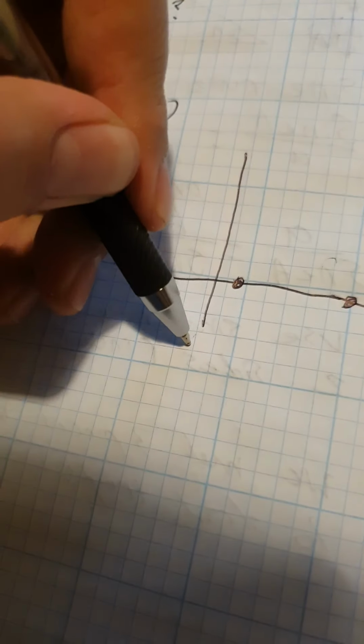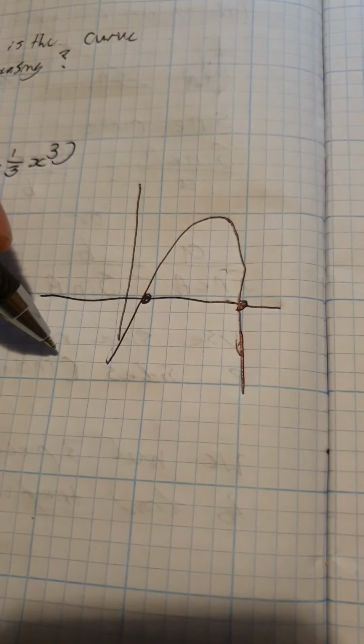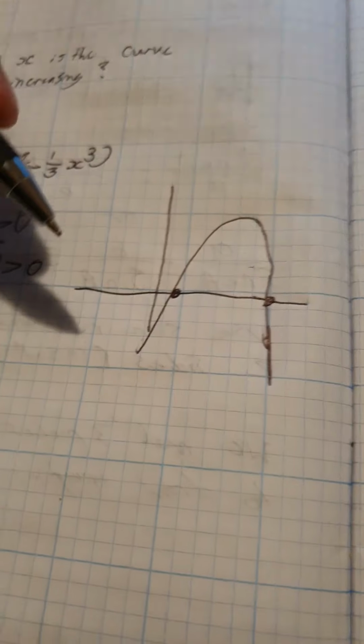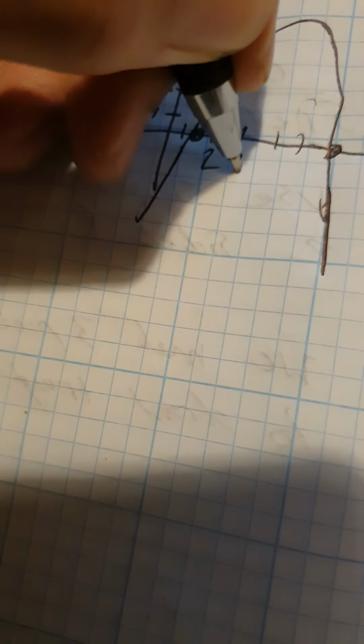Anyway, so it's probably going to be over here somewhere. This is what it's going to look like. Oh, it's a lovely parabola. So good at drawing that. So we know that this part of the graph is positive. That part of the x-axis is positive, 1, 2, 3, 4, 5, and so on.